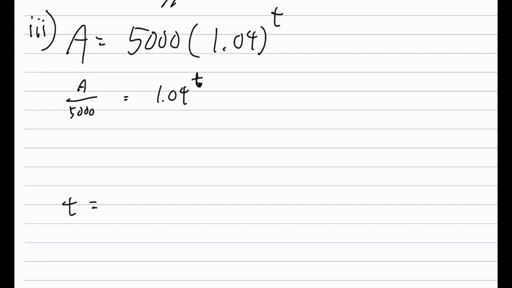How nice does it have to look? They didn't specify, so it doesn't matter. Then t equals ln of A over 5,000, divided by ln 1.04. Yep, that's it. Don't need to clean up. This is good enough.